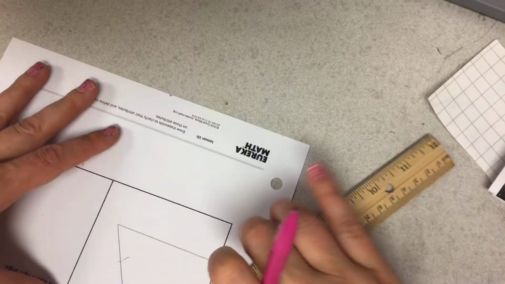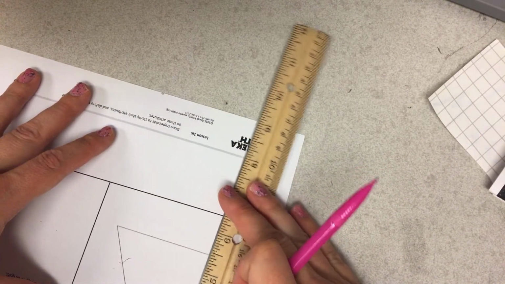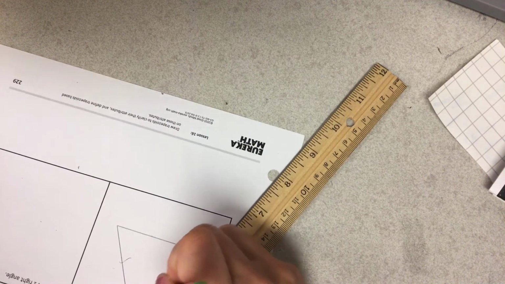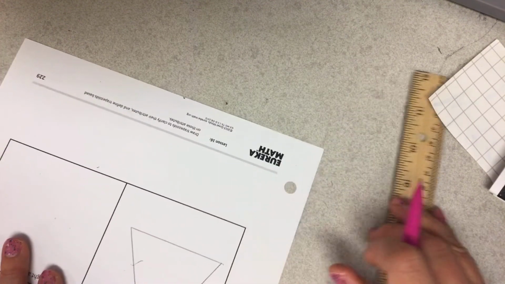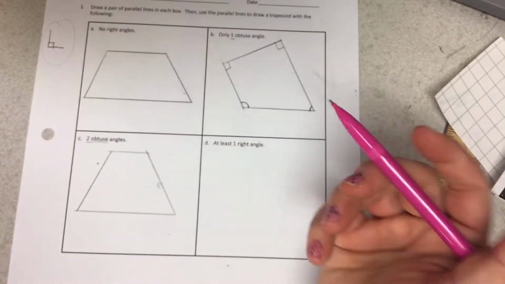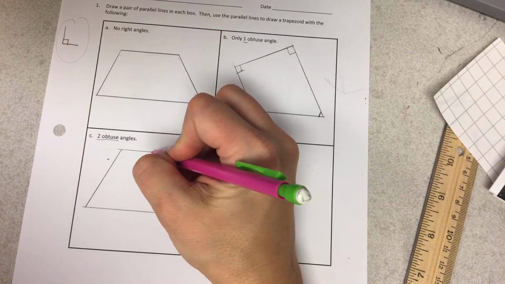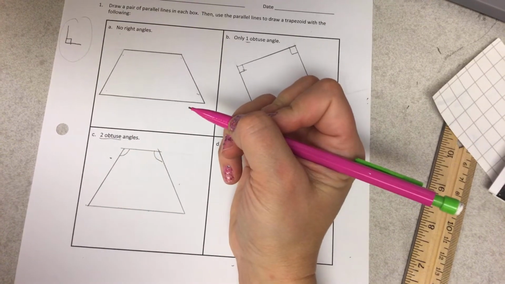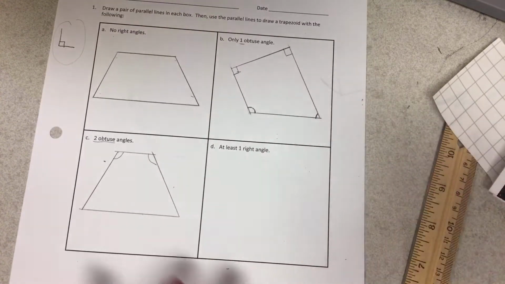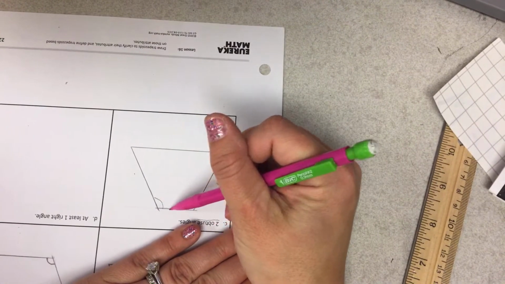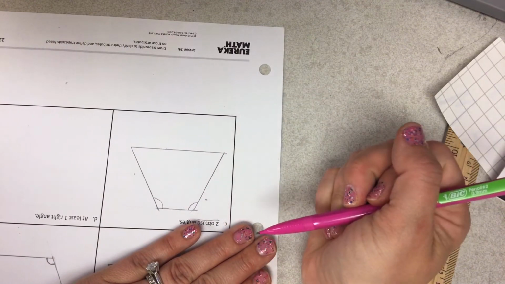Then I'm going to do the same thing on this side, where again, I have a pretty big angle here. Pretty big angle right here, a pretty big angle right here. Honestly, guys, the best way to look at this is when it's upside down. You can see the angle is big here, and you can see the angle is big there.